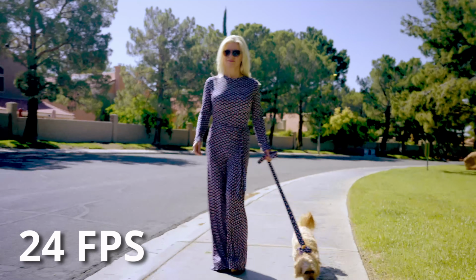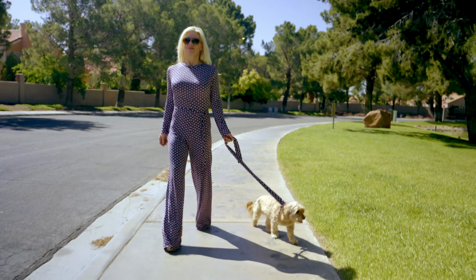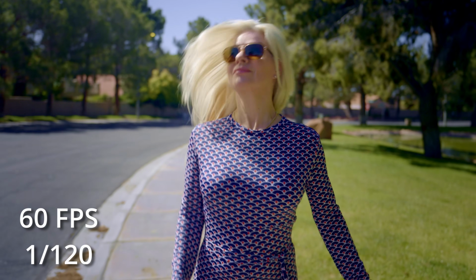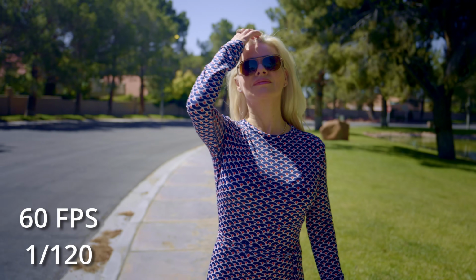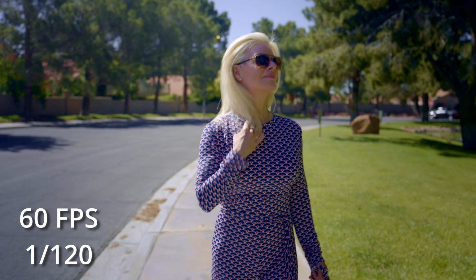Now, why does that matter? Because the frame rate you choose affects how your footage feels. If you record someone walking down the street at 24 frames per second, it feels really natural. But if you record that same person walking at 60 frames per second and play it back in real time, it suddenly feels cheap, like a soap opera or a news report. But if I shoot at 60 frames per second and then slow it down on a 24 frames per second timeline, we have plenty of captured images for awesome cinematic slow motion.